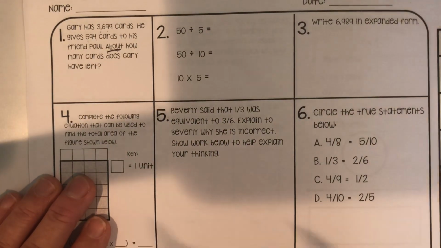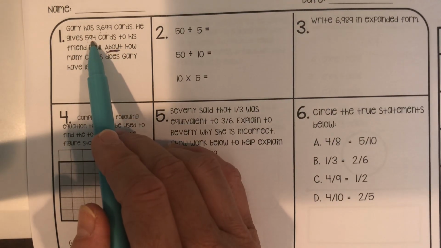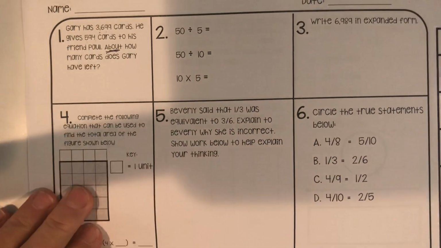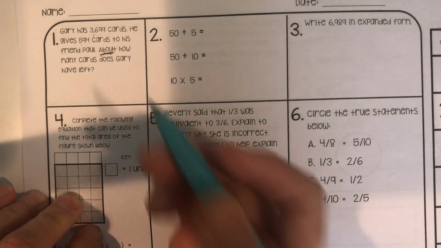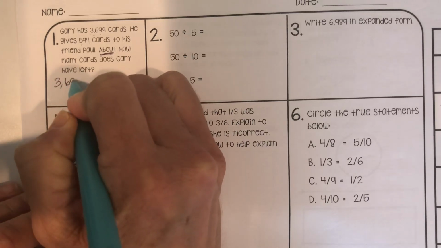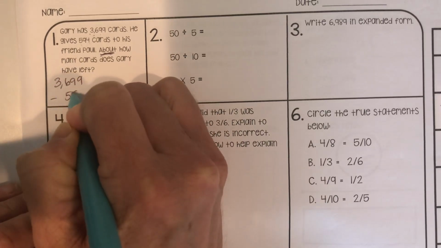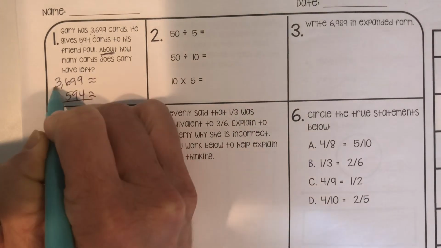We're going to subtract, right? 3,699 minus 594. But about means we get to do it the easy way, and we can just round it. And that will give us an easier answer, okay? So we basically want to do 3,699 minus 594. But we're going to round these to easy peasy numbers, okay?